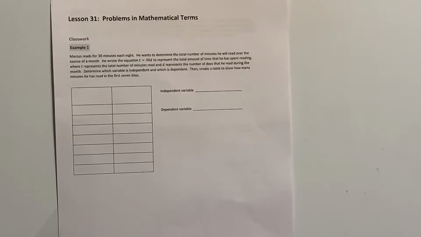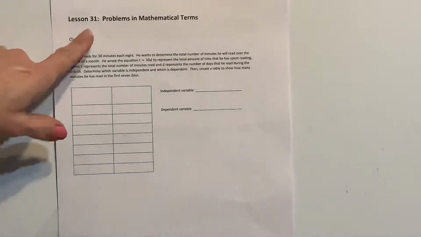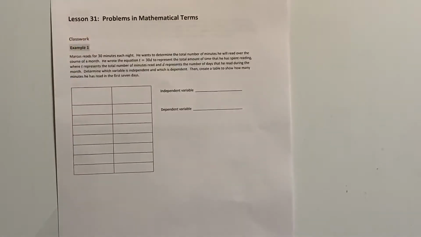Now, as we're talking about this, hopefully you're getting lesson 31 out. We're going to do some of these together, and then some I'm going to have you do on your own, and we'll do exactly what we did last week, then we'll go over them.